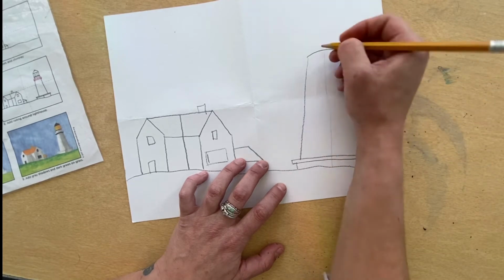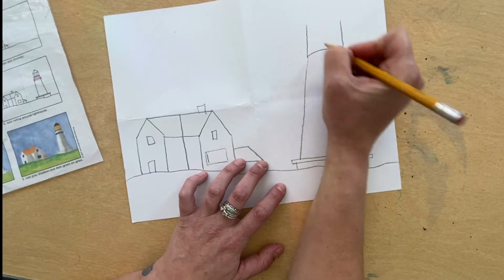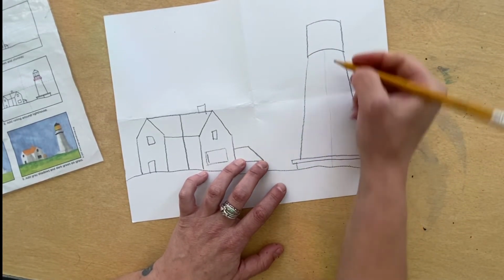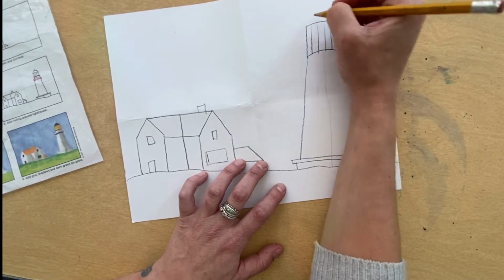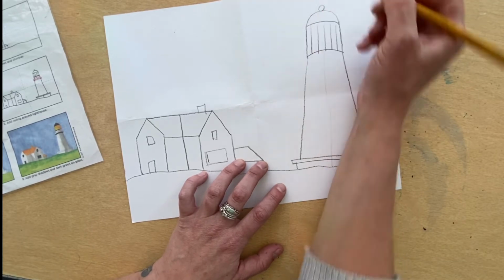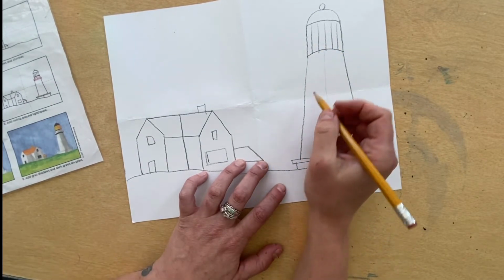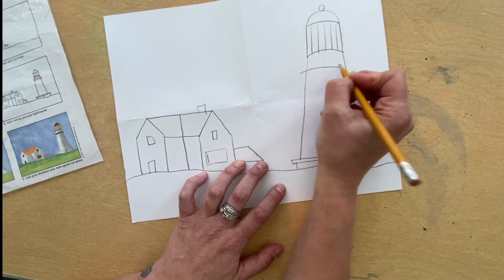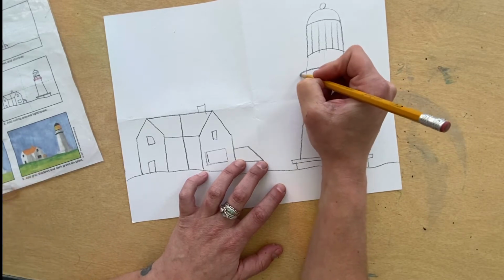So on this one, I'm going to come straight up. And then I'm going to make this same arch again and draw stripes. But like I said, if you want to do this differently, go for it. And then I'll put a dome on top, which is just another arch and a little circle. So this is where the light would come out of the lighthouse. And then I'm going to put this little area where whoever is taking care of the lighthouse could access the outside. I don't know what you would call it.